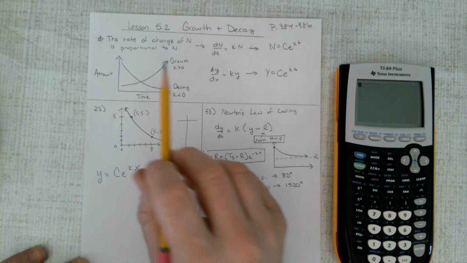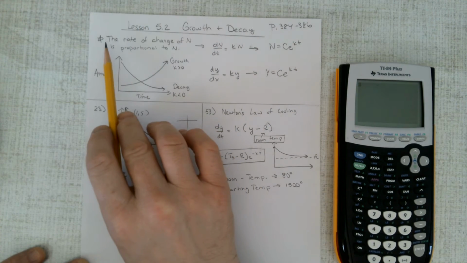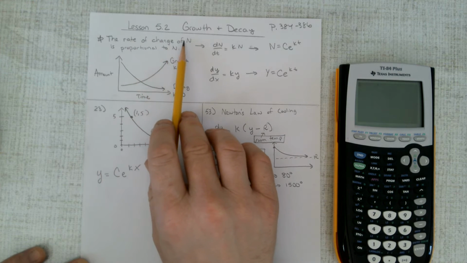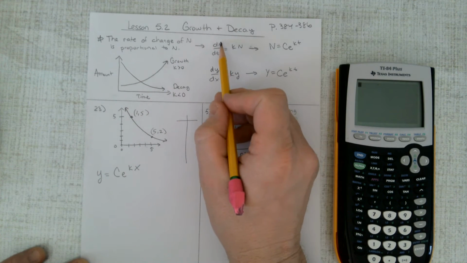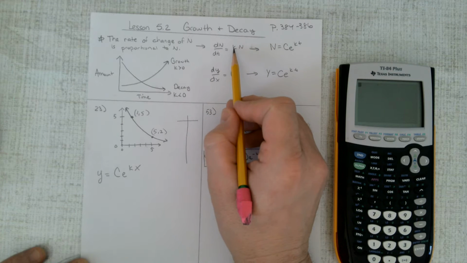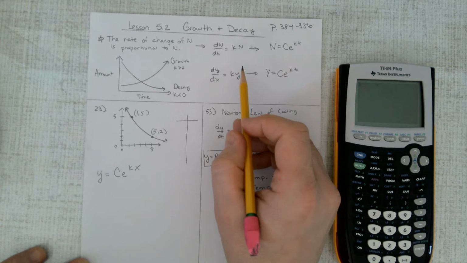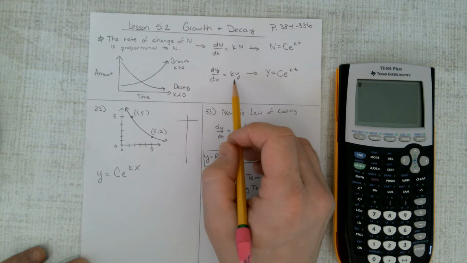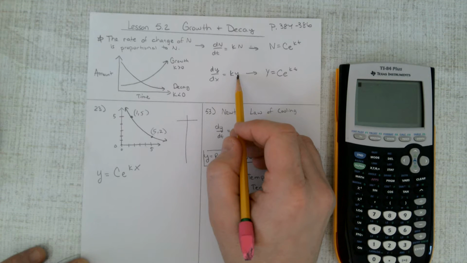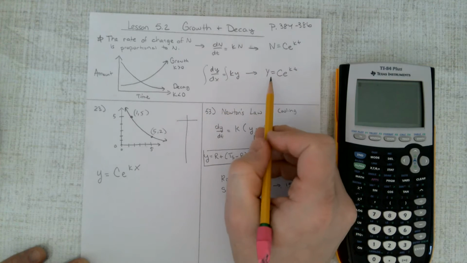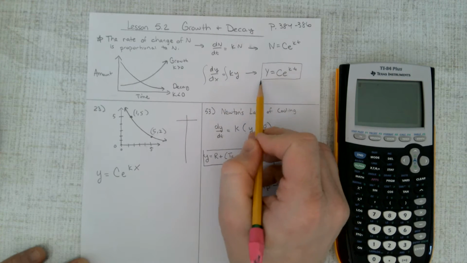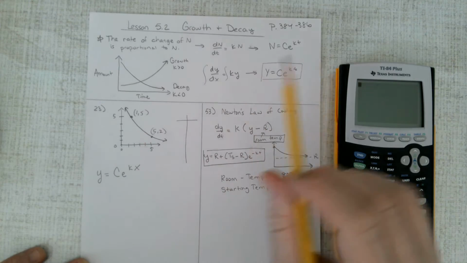Here are the page numbers. You're going to start off with a statement that says the rate of change of N is proportional to N. What that means is dN/dt is equal to k times N. If you're more familiar with x's and y's, it could be written as k times y. If we integrate both sides, it becomes this exponential growth formula. So that's what we're going to be talking about today.